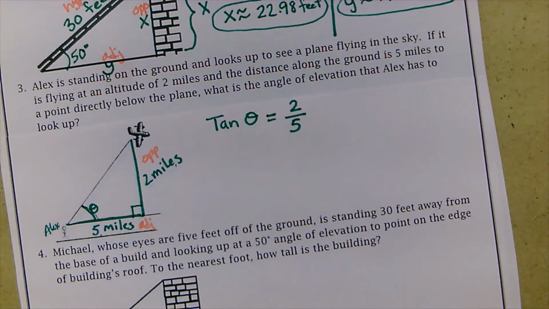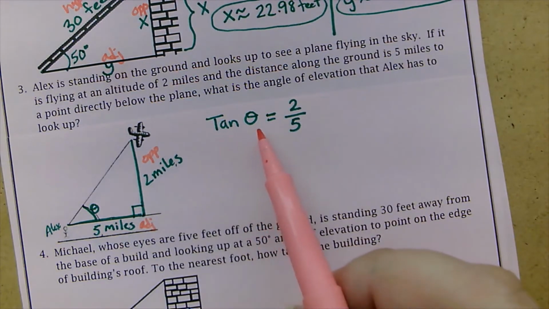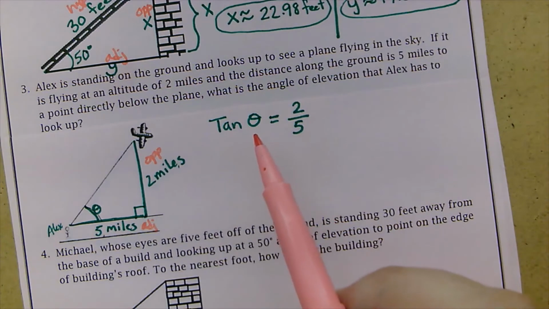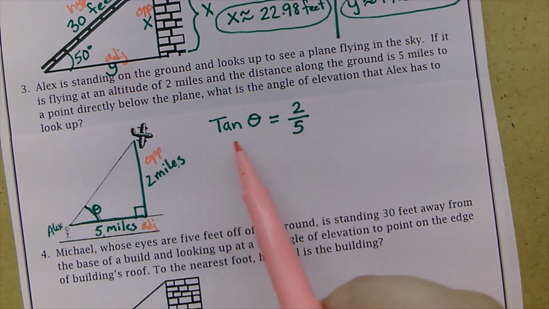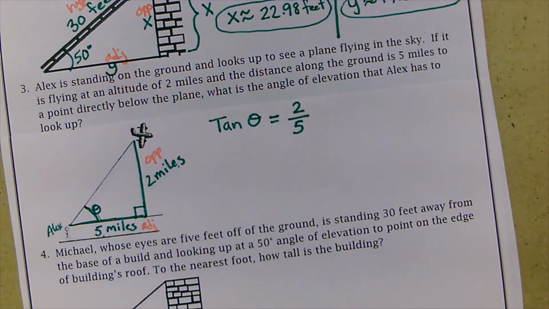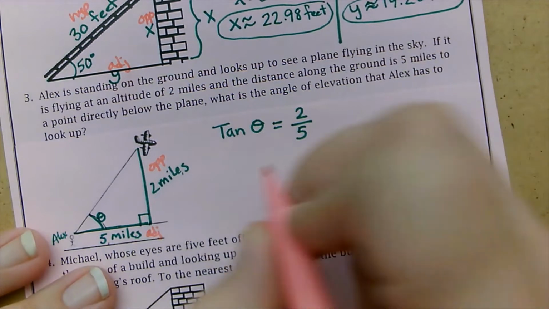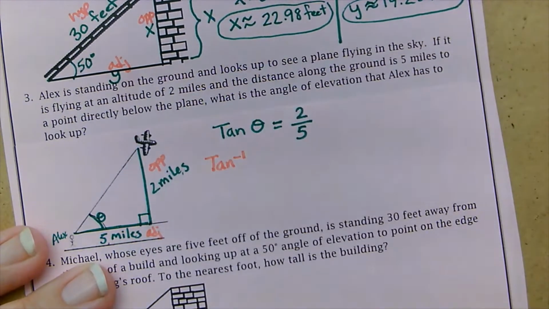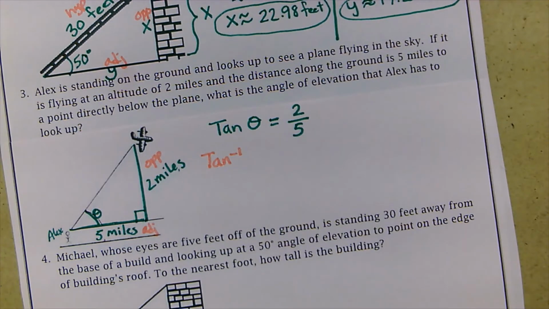So if you look at this equation, in order to remove the tangent from the theta, I have to get it off. So if this was like a 2x, you would divide by 2. I can't just divide by tangent because tangent always needs an angle with it. So the only way to get it off of the angle is to do what's called the inverse operation, or tan inverse. So tan inverse looks like this. It's basically tan negative 1 is what it looks like, the negative 1 in the exponent.